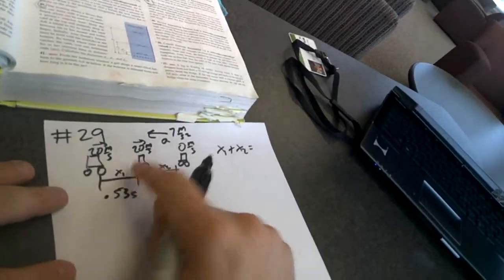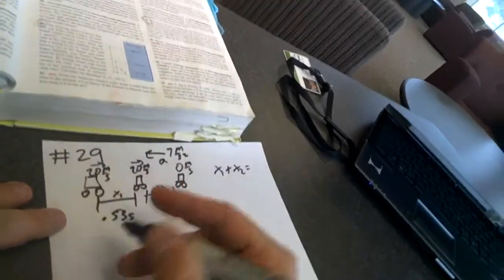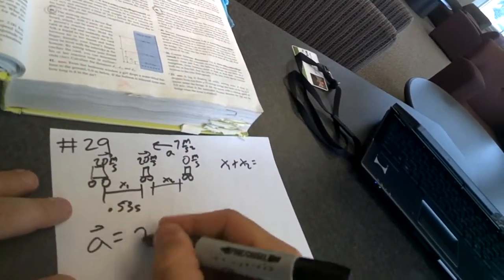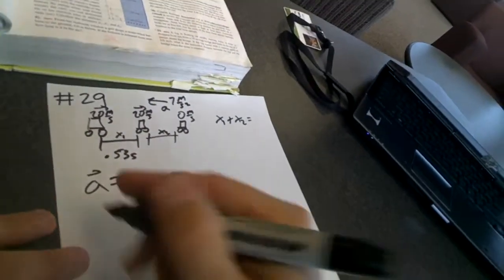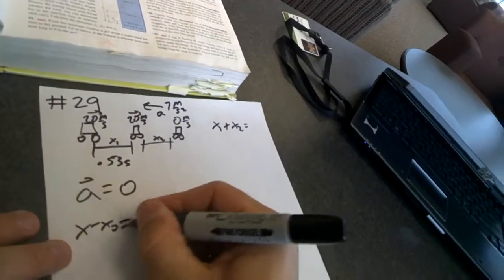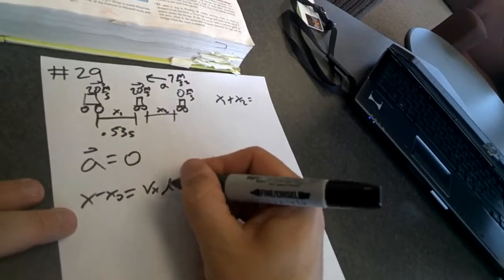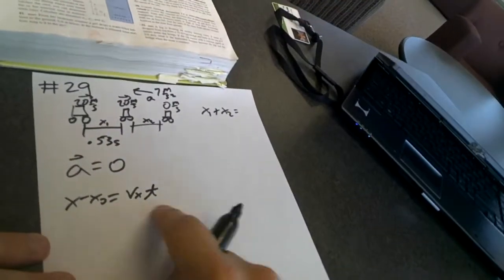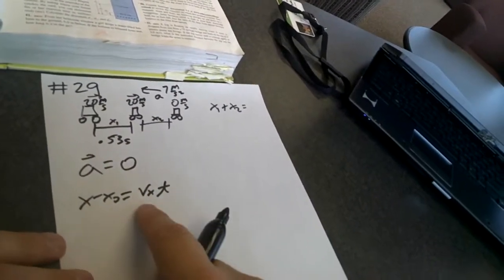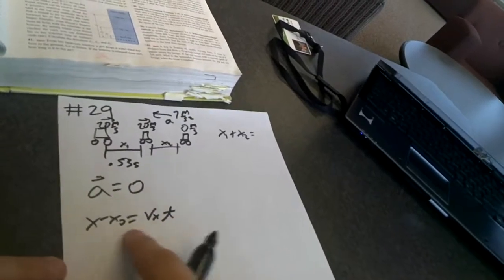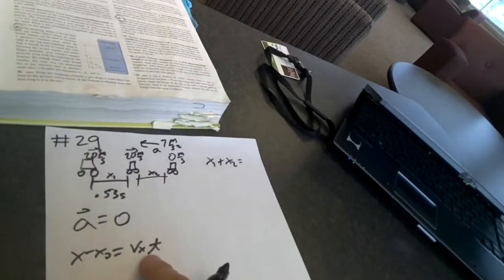The first part is easy. If our velocity is staying the same, our acceleration is 0. Anytime this is the case, I can write this equation, which comes from any one of the motion equations. So we go ahead and plug and chug into that.